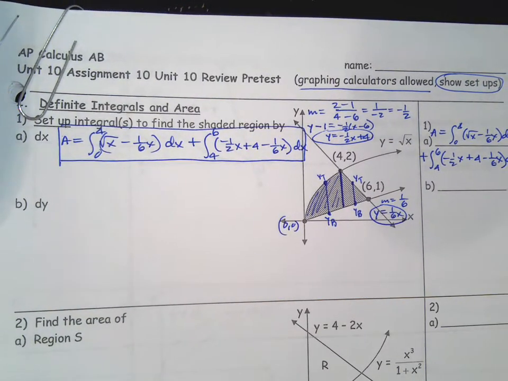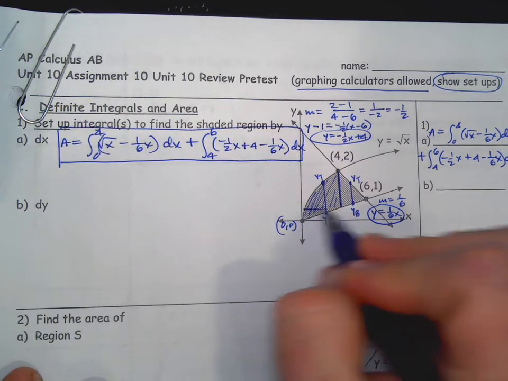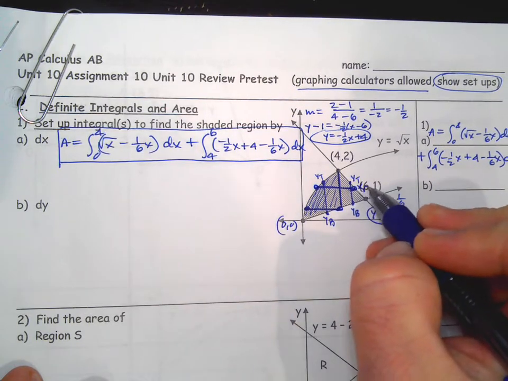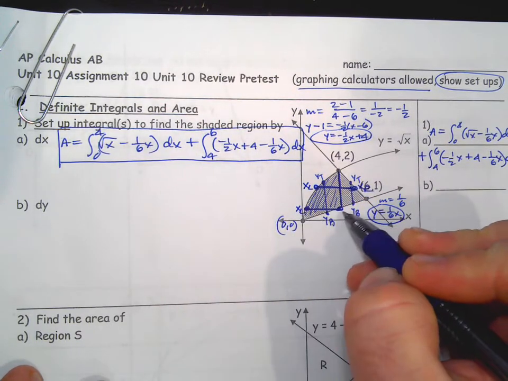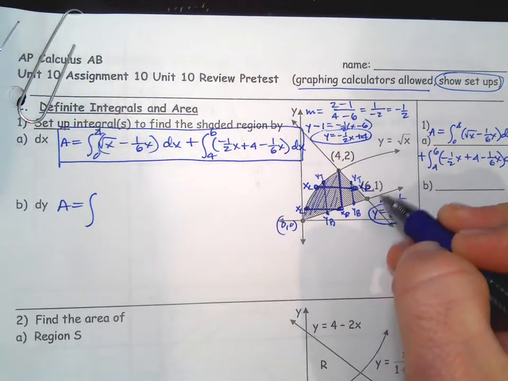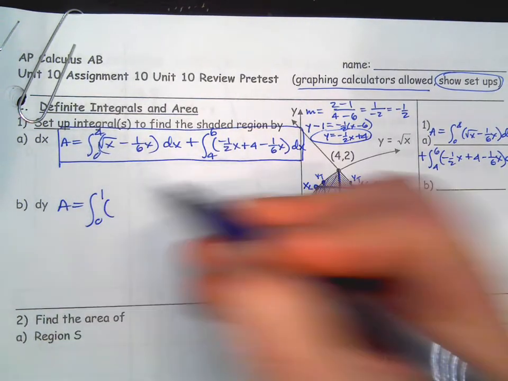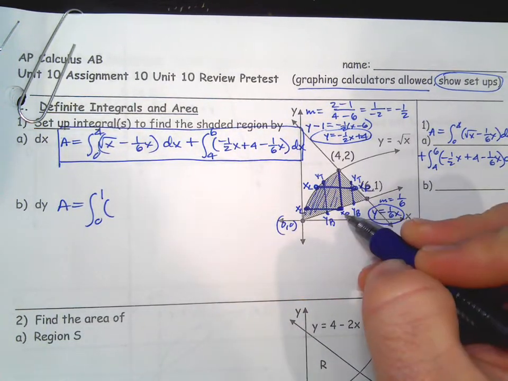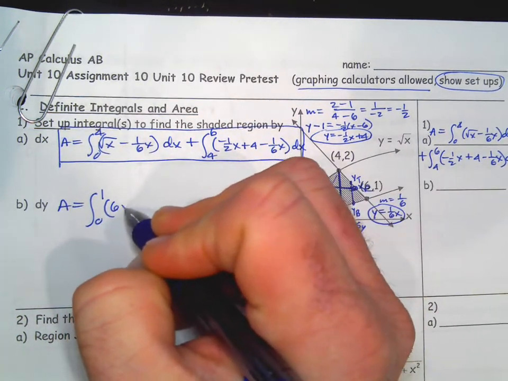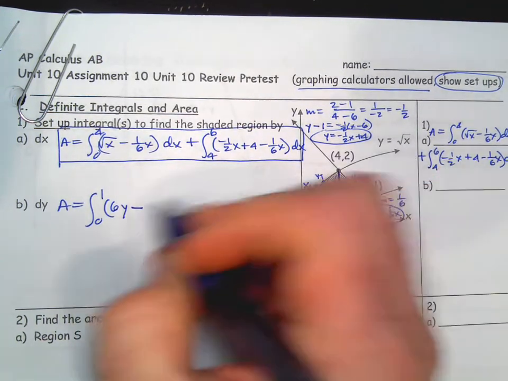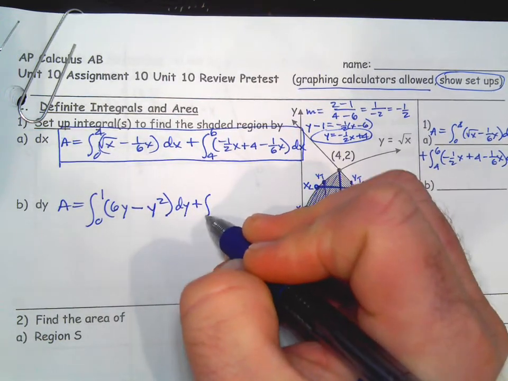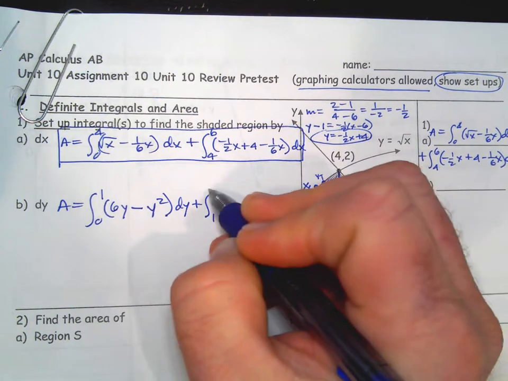Okay. And then dy is going to be horizontal slices. Now that's not going to be that much better because it's going to be x right minus x left, but it's going to change. So we're going to have to set up 2 different intervals. So we're going to do one of them. It is going to go from 0 to 1. Now x right in terms of y, that's this equation right here, would be 6y. Minus x left over here would be y squared in terms of y. dy plus 1 to 2.